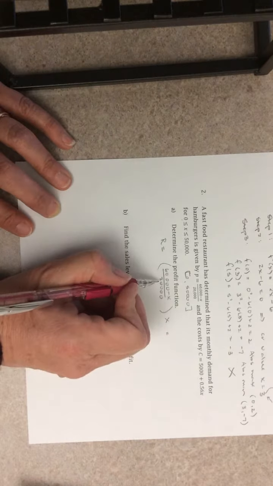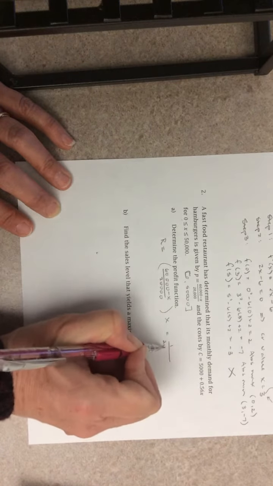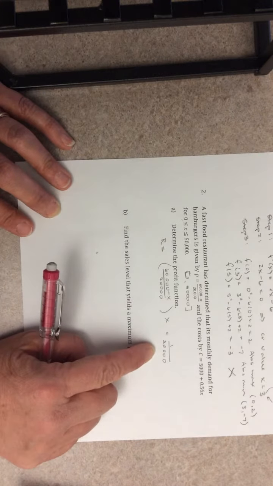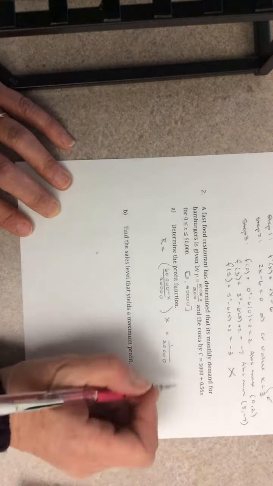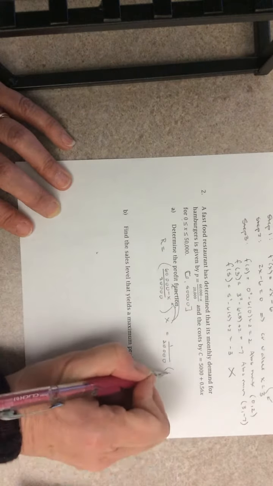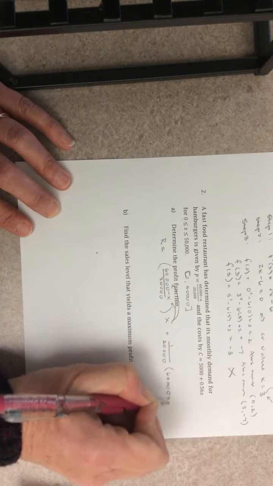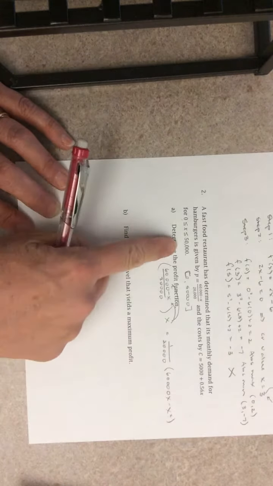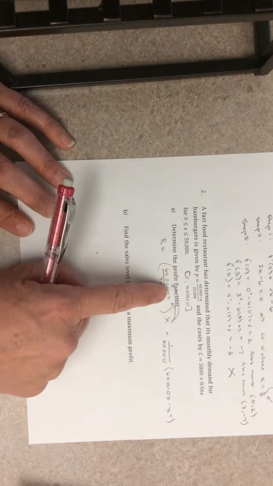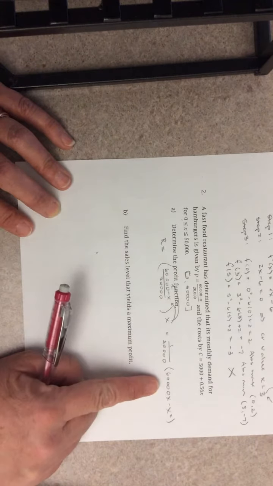If I want to write that a little neater, I can use the 20,000 in the denominator, make that a constant multiple, and then I can distribute my x into the parentheses and have 1 over 20,000 and then 60,000x minus x squared. That's a revenue function.